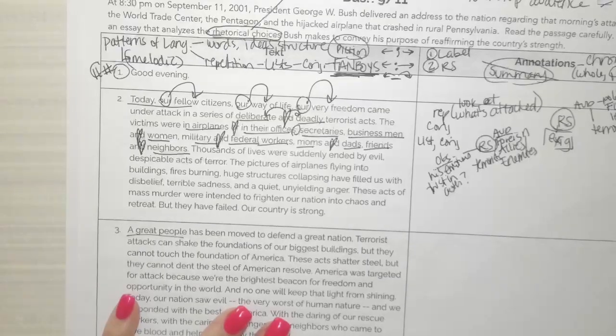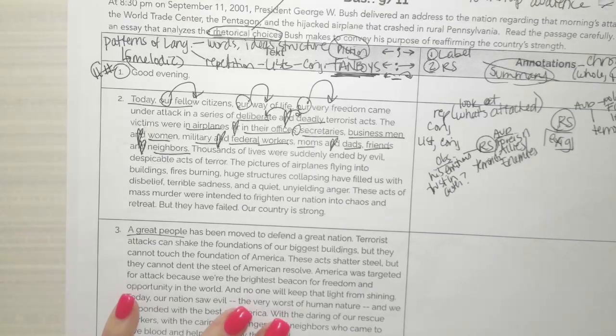The pictures of airplanes flying into buildings, fires burning, huge structures collapsing have filled us with disbelief, terrible sadness, and a quiet, unyielding anger. What pattern is in there? Oh my God, did y'all not have to think in English too at all?